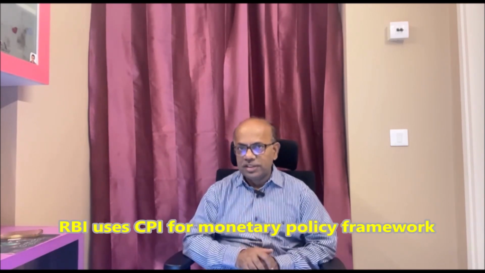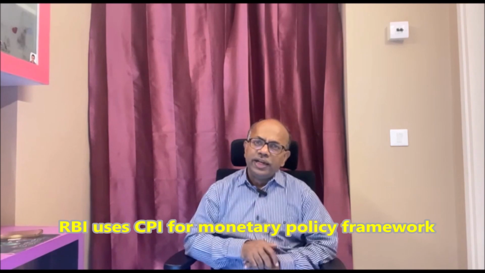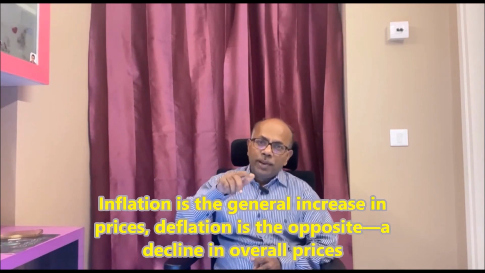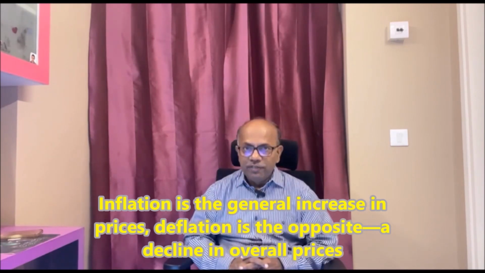Let us see some other important information about inflation. The RBI uses CPI to formulate monetary policies. The relationship between CPI and the repo rate influence their policy decisions. There is a recent news that India has witnessed a deflation in the WPI for the September 2023. Let us understand the difference between inflation and deflation. Inflation is a general increase in the price, but deflation is the opposite. Under deflation, there is a decline in overall prices.